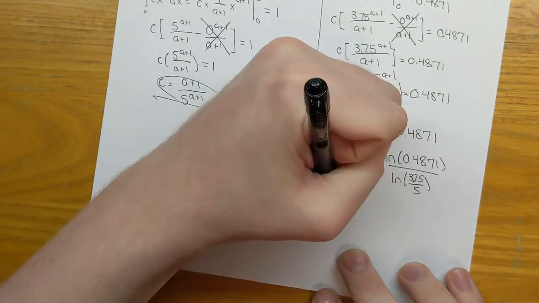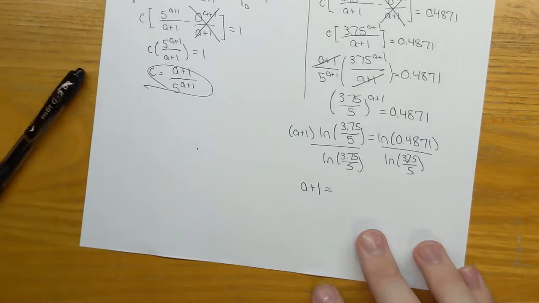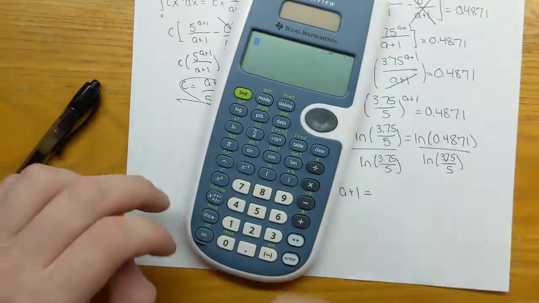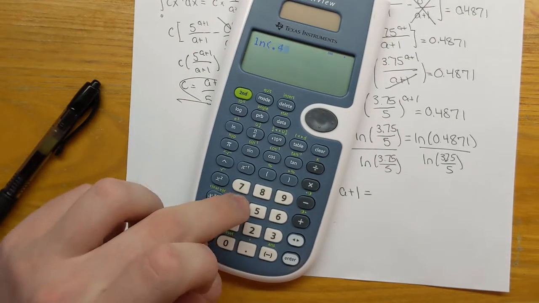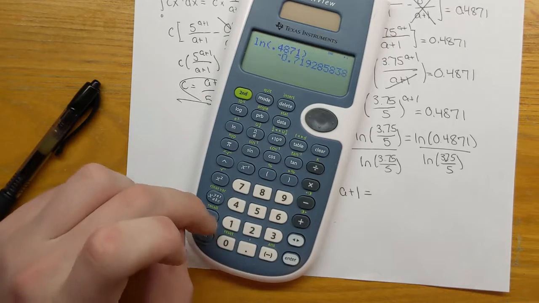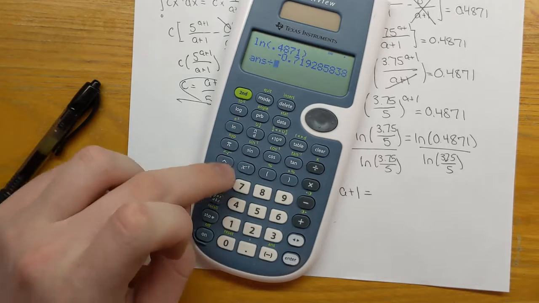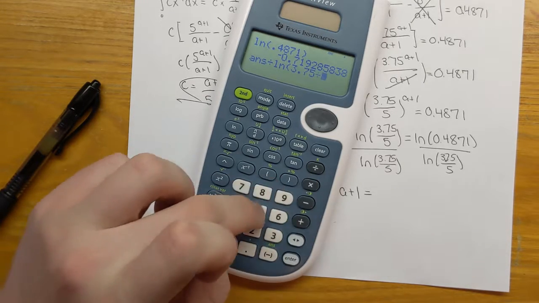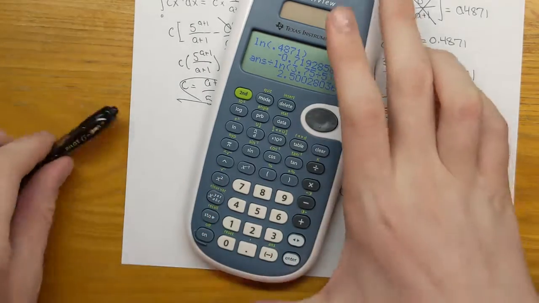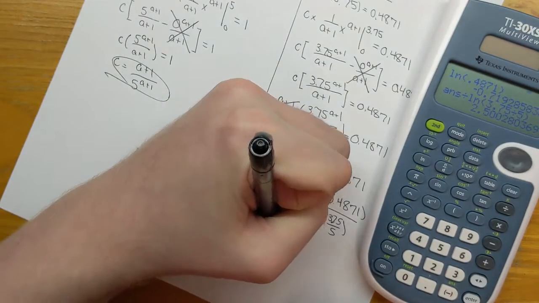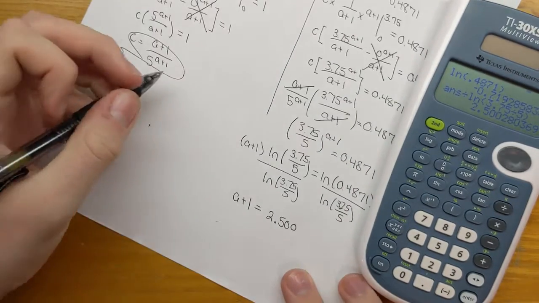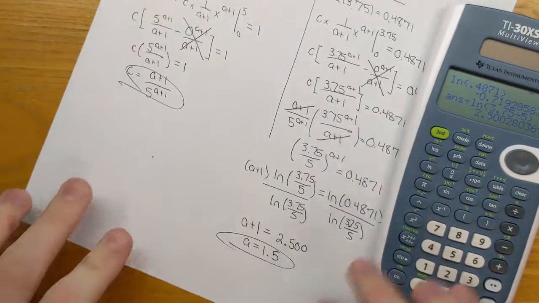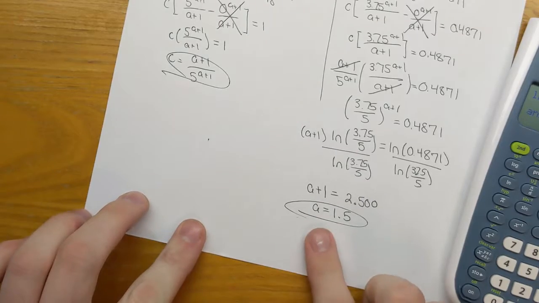So now a plus 1 is going to equal that quantity. And if we get our calculators out, let's take the natural log of 0.4871 divided by the natural log of 3.75 divided by 5. So a plus 1 is going to be 2.5. So we're going to have a is equal to 1.5. So now we've completed step 2 of this process.